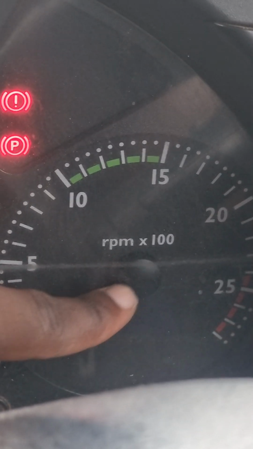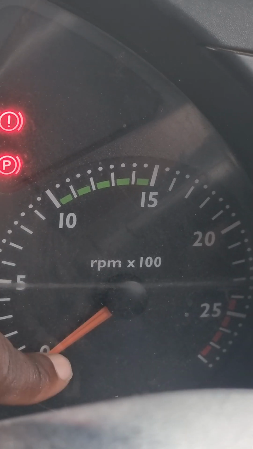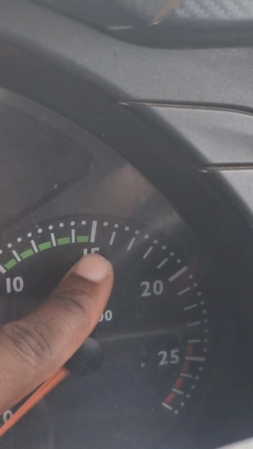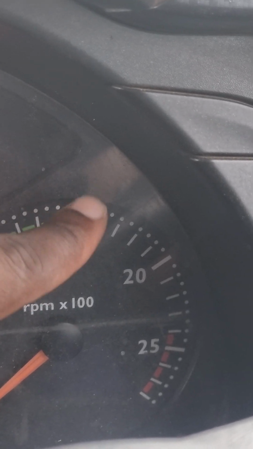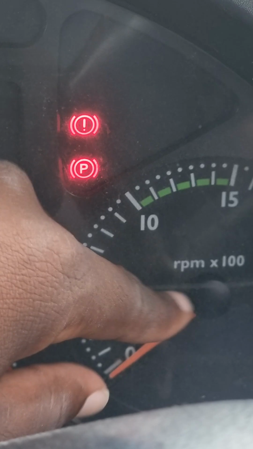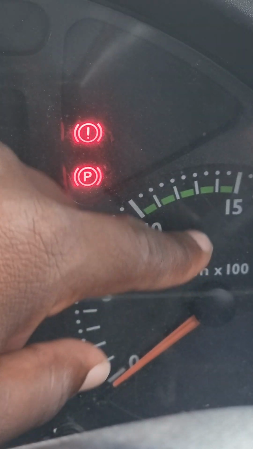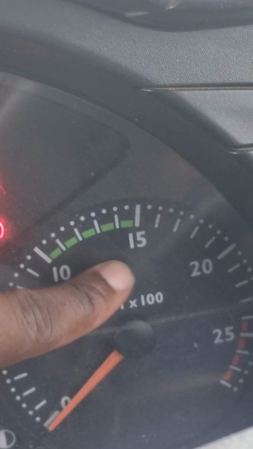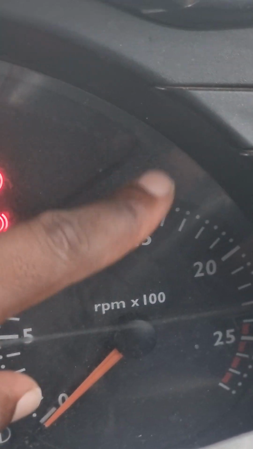Once this part moves up to 15 here, you have to engage the gear. Or if it is moving in automatic, it will engage on itself until all the gears are complete. This is a 12 gear speed.